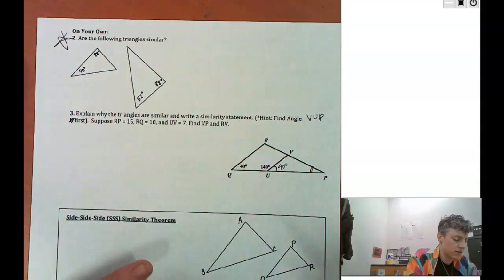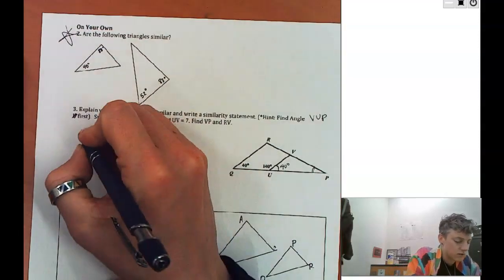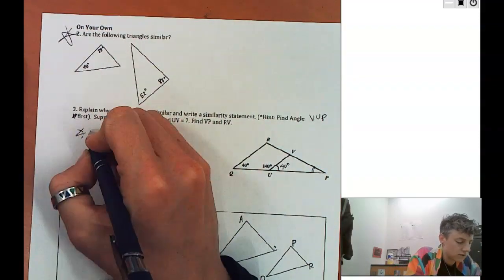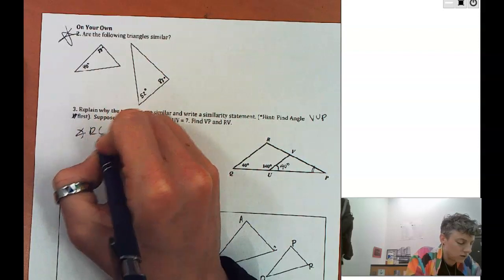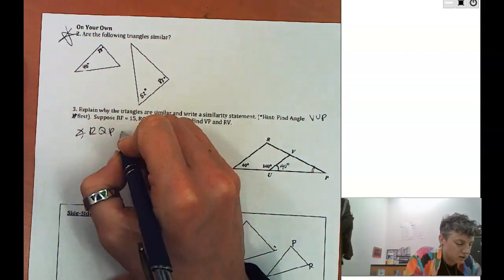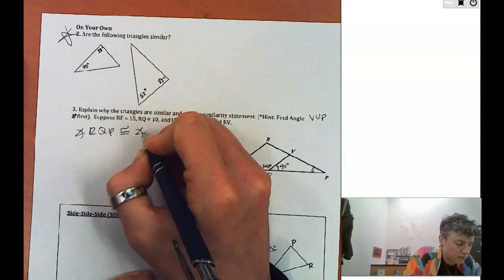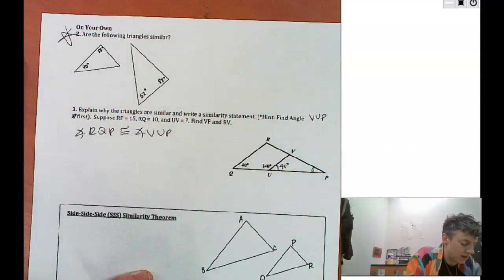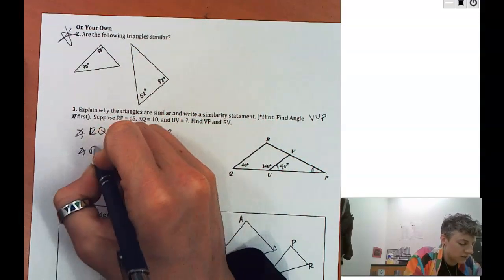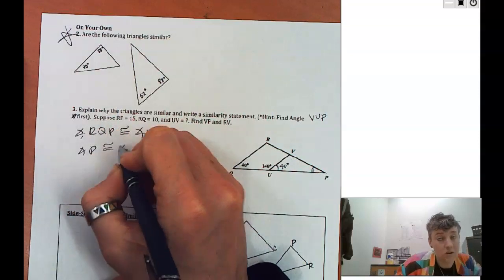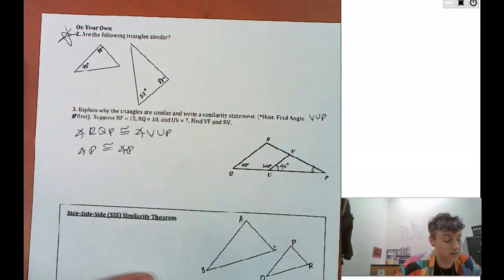So we have angle RQP is congruent to angle VUP. We also know that angle P is congruent to angle P. Something is always congruent to itself. That was our reflexive property, right?